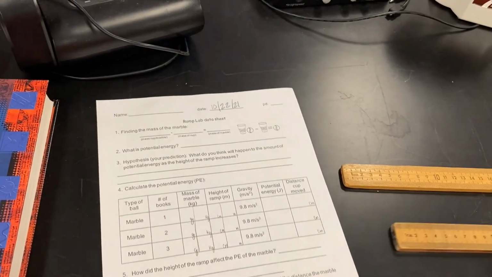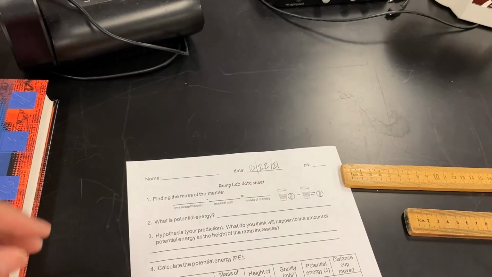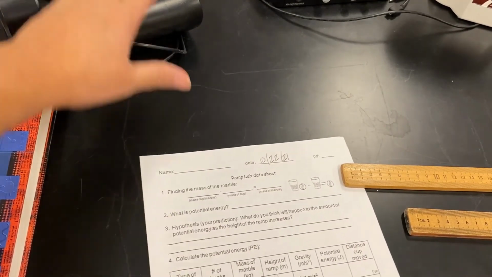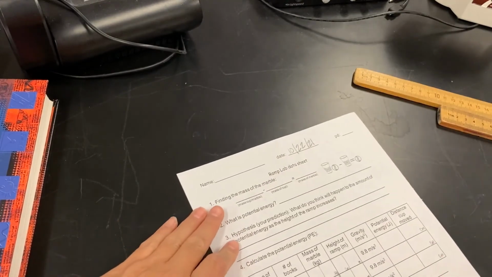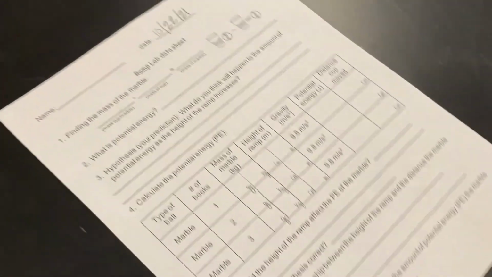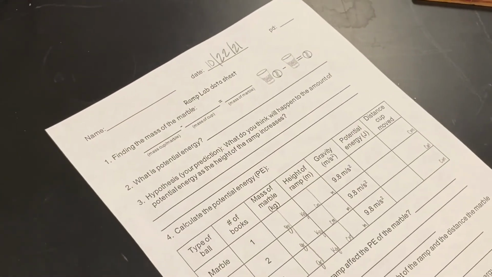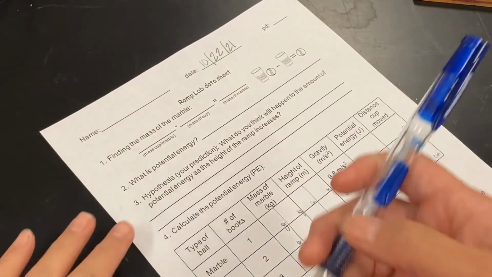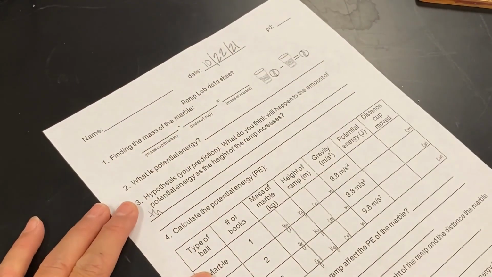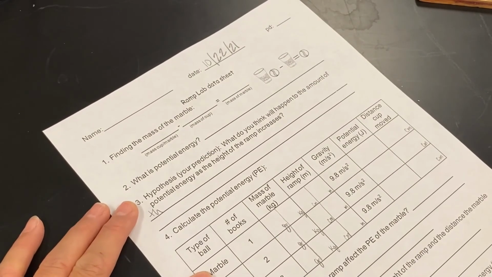I need you to answer number 3. So it says hypothesis, and I'm going to give you a starting point. It says hypothesis. What do you think will happen to the amount of potential energy as the height of the ramp increases?